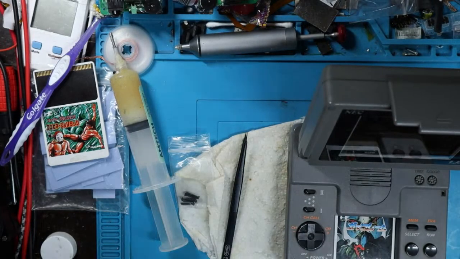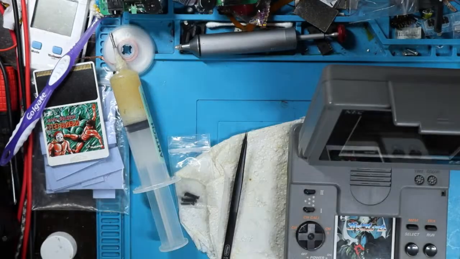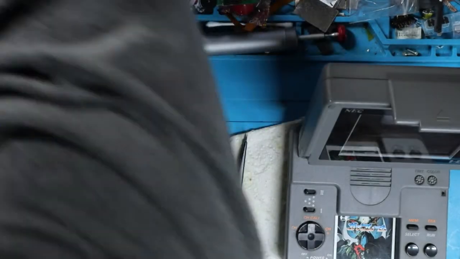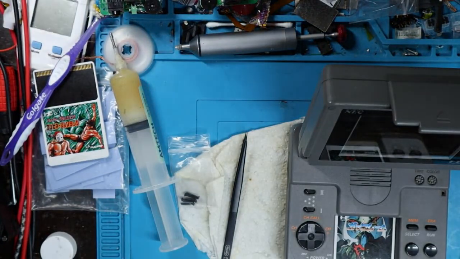Alright. Some things just need repairs. Yeah, you know. Sometimes you get lucky. That's for sure. Sometimes you just get lucky. Oh no, look at that.